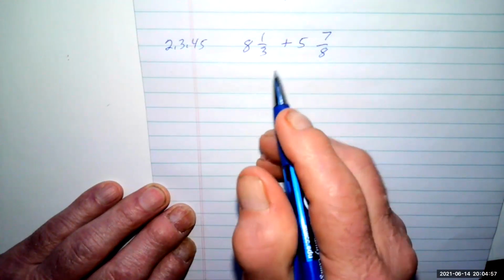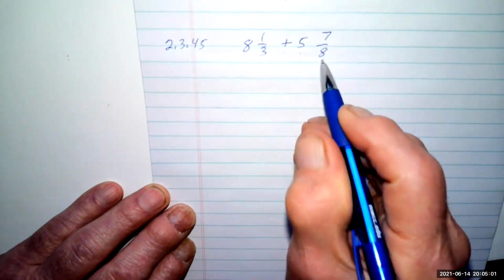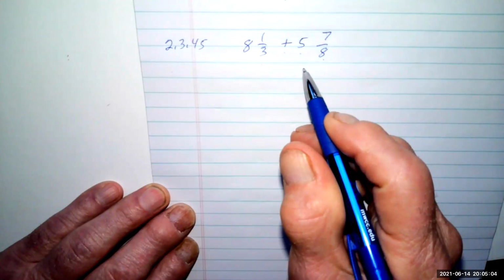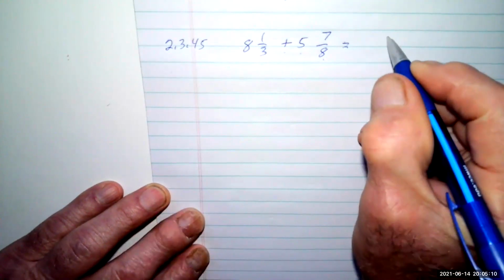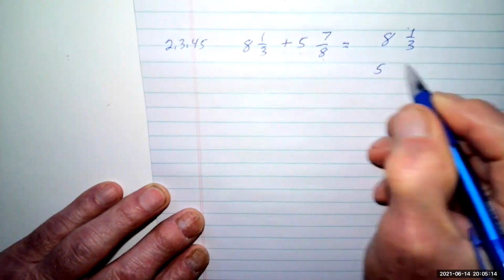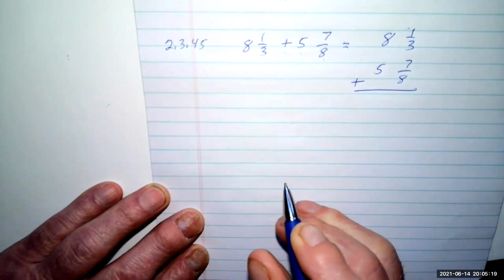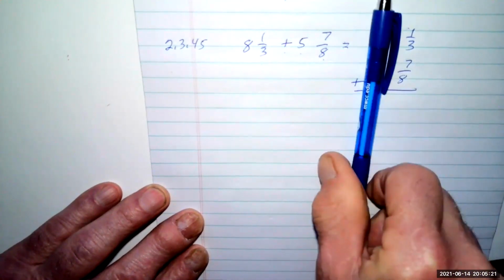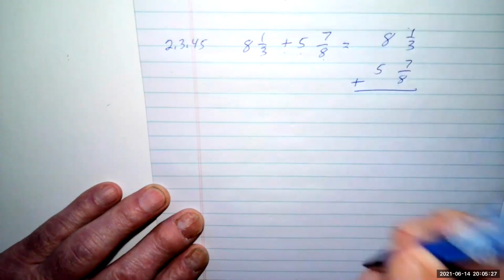Here we are asked to add two mixed numbers, 8 1/3 and 5 7/8. I find it easiest, and to work with smaller numbers, by adding these vertically rather than horizontally. So 8 1/3. Underneath it, I'm going to put 5 7/8. And I want to add. Well, I only want to deal with the fractions first rather than the whole numbers. So I need to convert the fractions to like denominators, which would be 24.